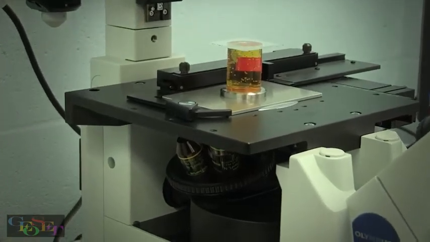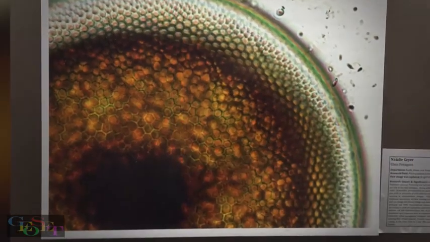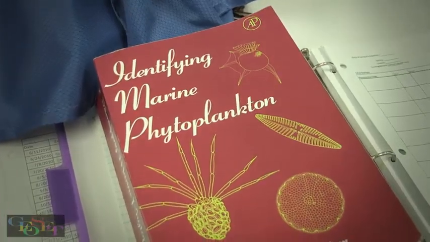And that's how I got my picture for this exhibit. It is a type of diatom that is found in the bay. Diatom is a type of phytoplankton that has a glass shell. It's also called a frustule. And I will show you some of the samples and how we look at those.